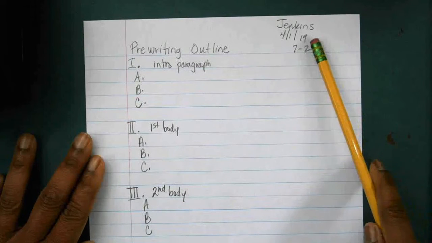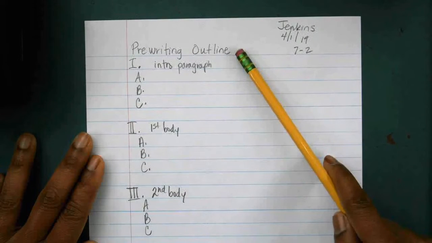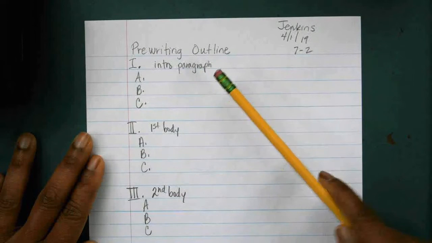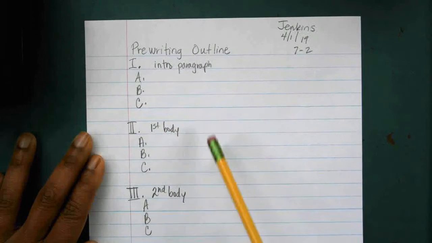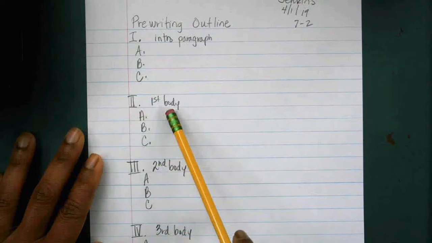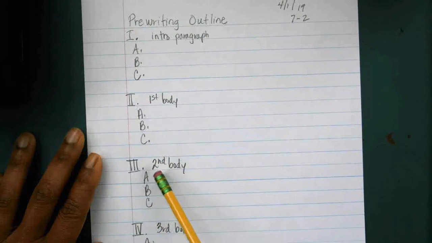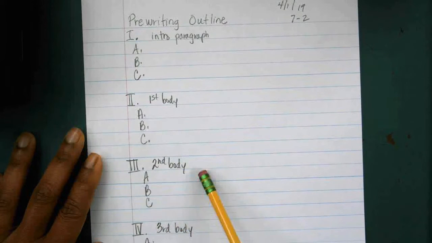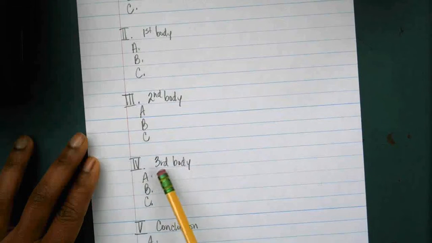So again, put your name, date, and class on your paper. Put the title pre-writing outline, and then you're going to set up this way. Roman numeral 1, A, B, and C, and this is for your intro paragraph. Roman numeral 2, A, B, and C, and this is for your first body paragraph. Roman numeral 3, A, B, and C, and this is going to be the ideas for your second body paragraph. Roman numeral 4, A, B, and C, and these will be the ideas for your third body paragraph.